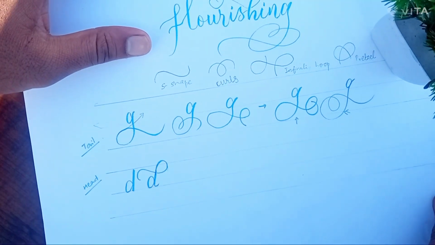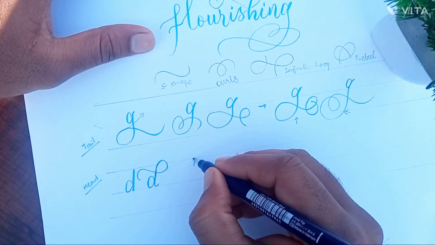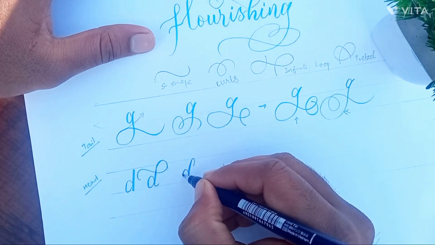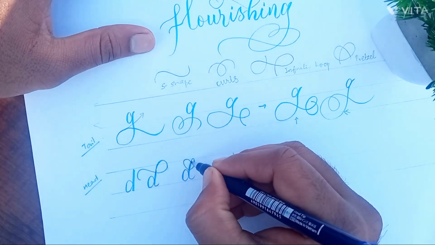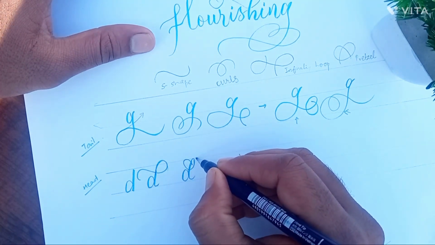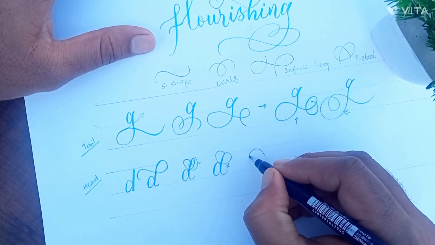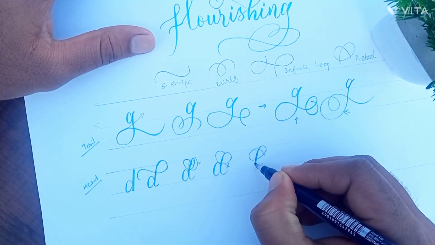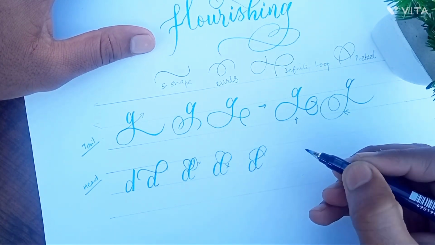Similarly, you can use a curl to make it like this. This is D. You can do like this. This oval becomes quite small. You can start with this, using curls.